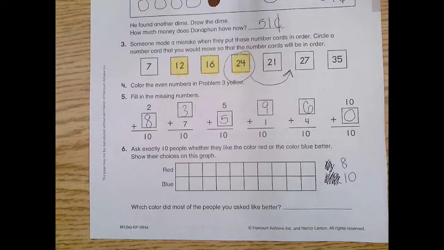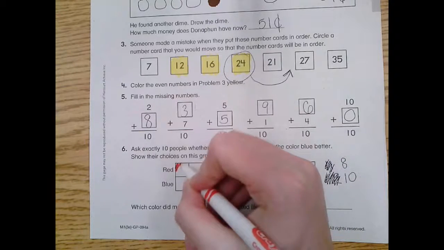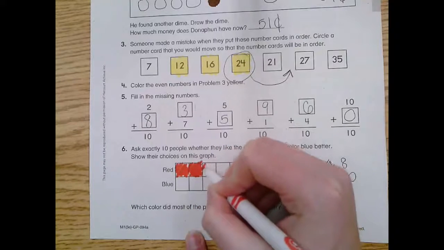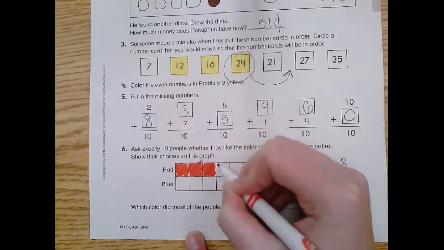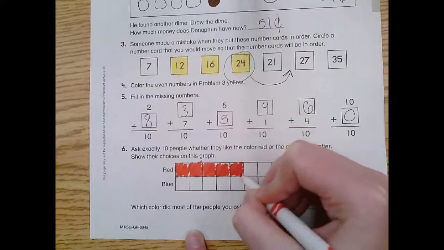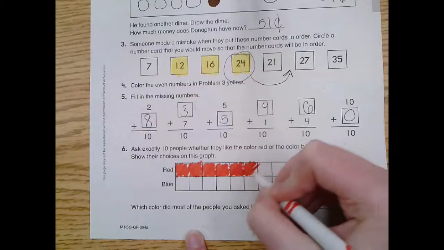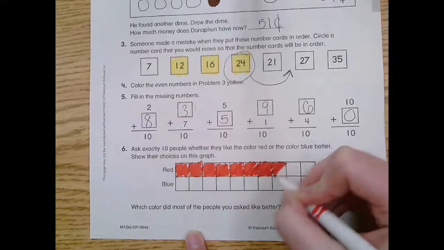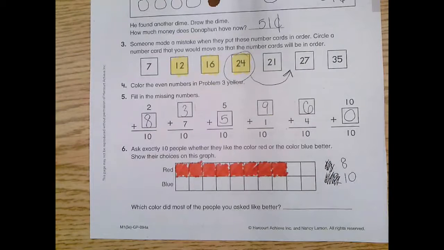So, take out your red crayon and shade in 8 squares. 1, 2, 3, 4, 5, 6, 7, and 8. Okay, go ahead and do that.